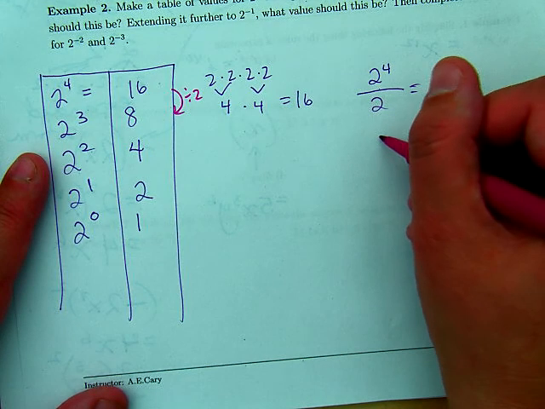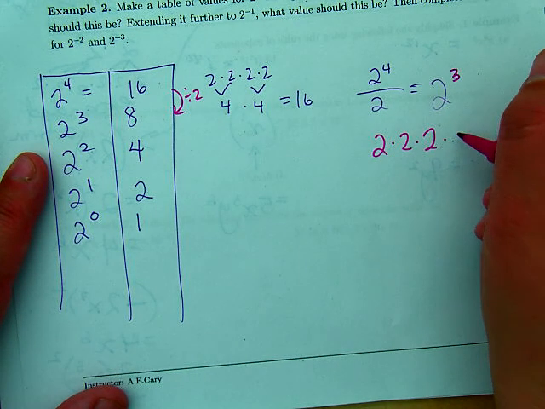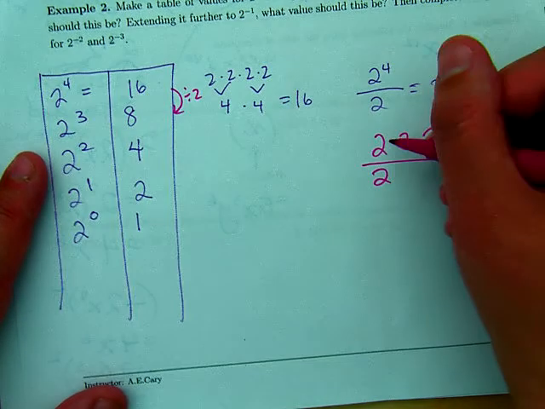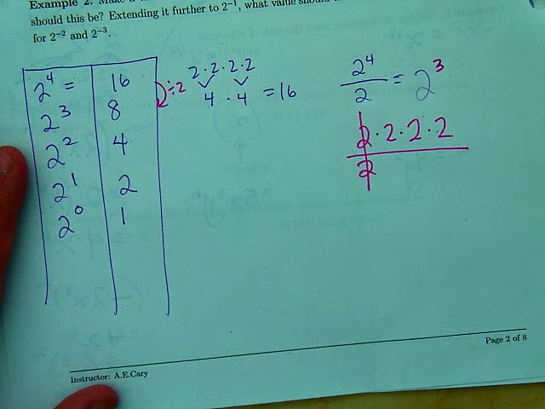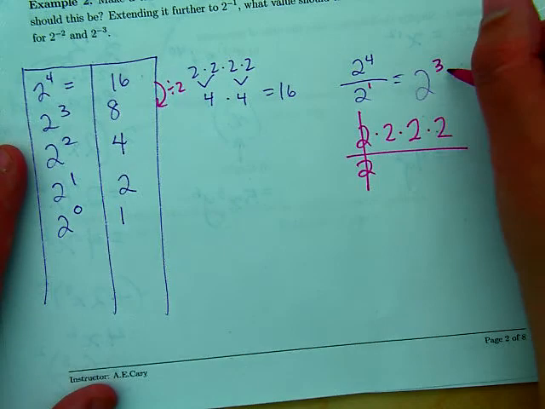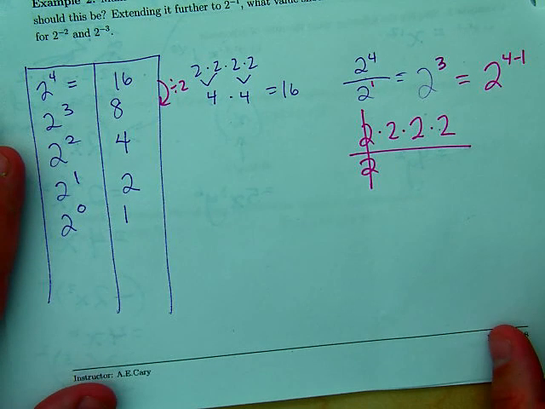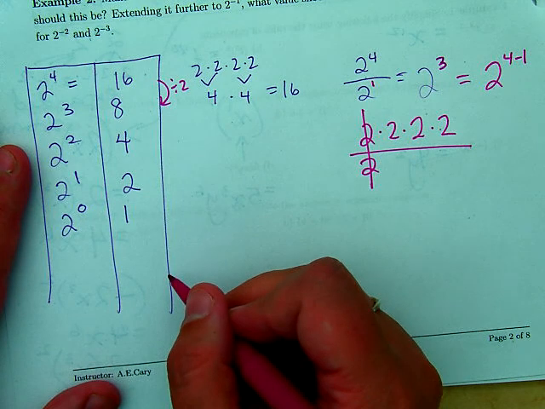So 2 to the 4th power is 1, 2, 3, 4 twos. If I divide by a 2, they cancel out, right? So I could say this is the same thing as 2 to the 4 minus 1. And each time we're taking half, half, half. Do you see that pattern?